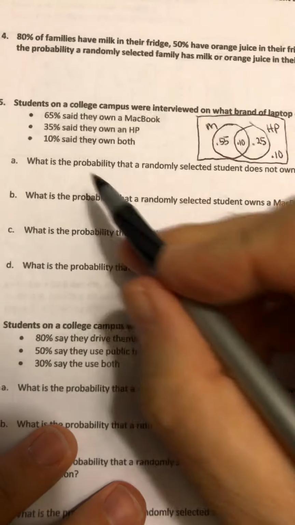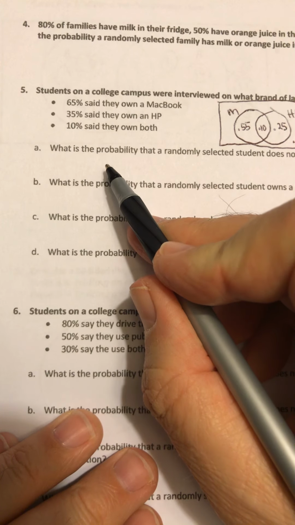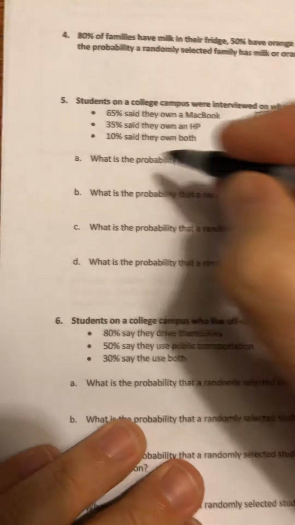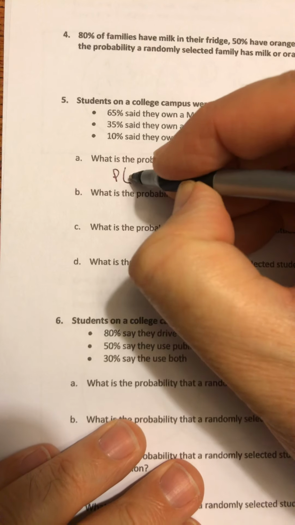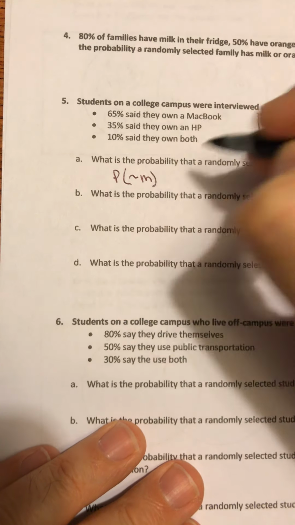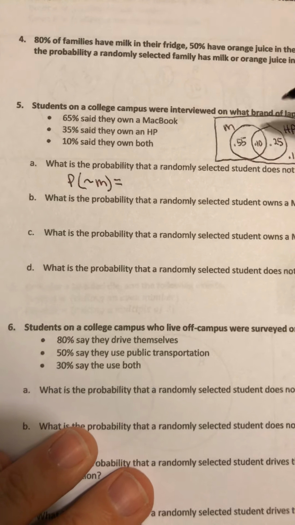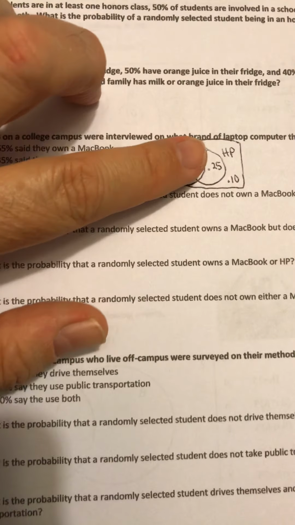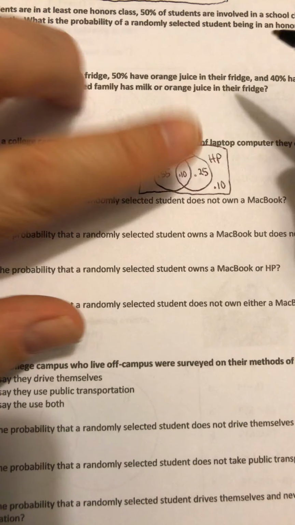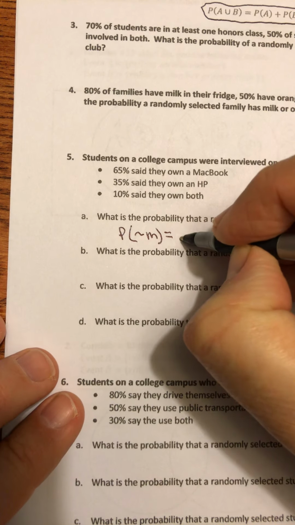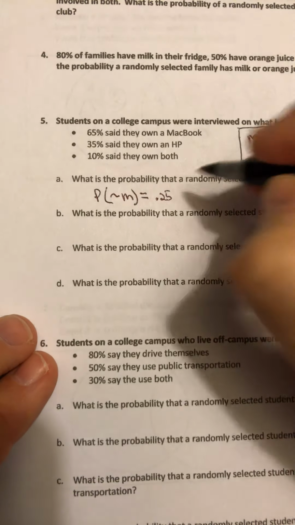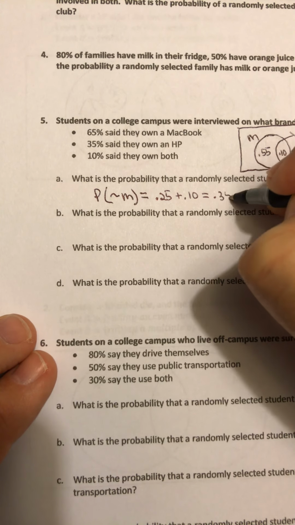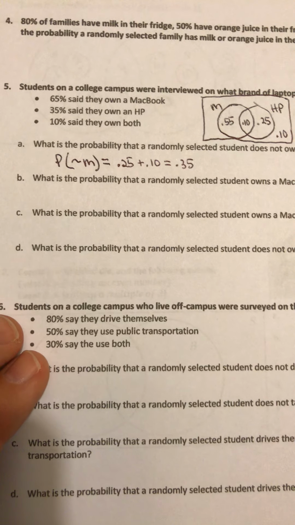All right, so on this first one, what is the probability that a randomly selected student does not own a MacBook? Now that would look like this. Does not own a MacBook. What's the probability? Well, you can use this little picture here to help you. You'll see that do not own a MacBook would be these two right here. So 0.25 plus 0.10, which would be 0.35 or 35% don't own a MacBook.